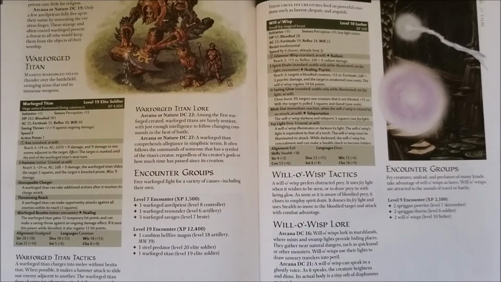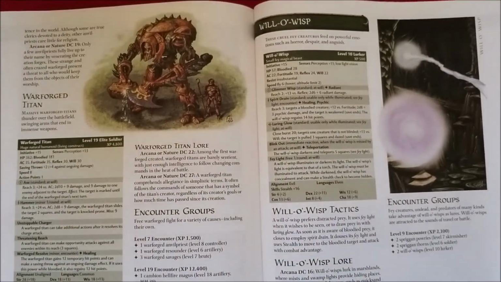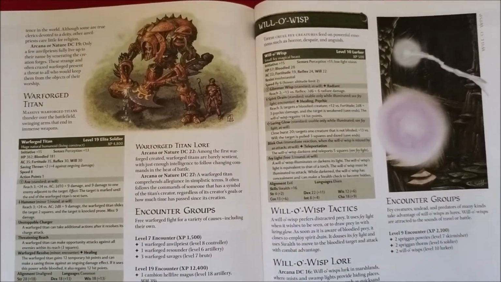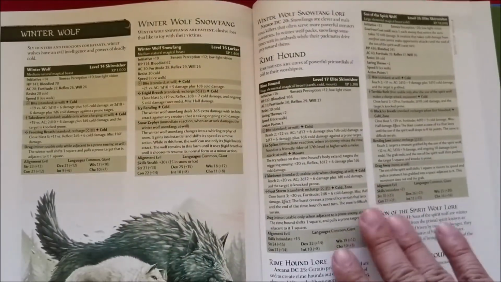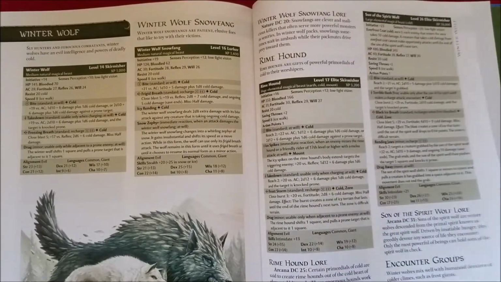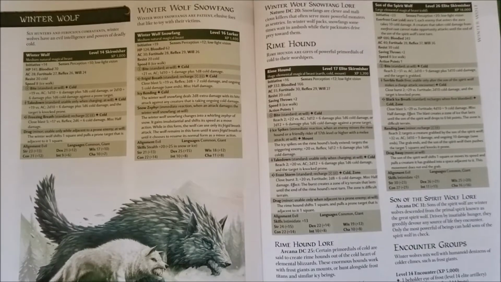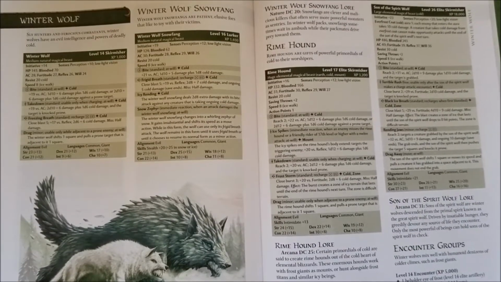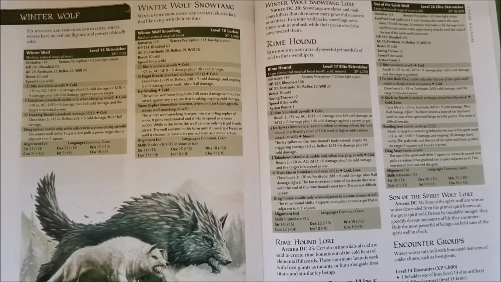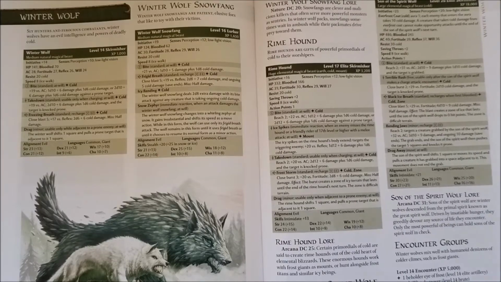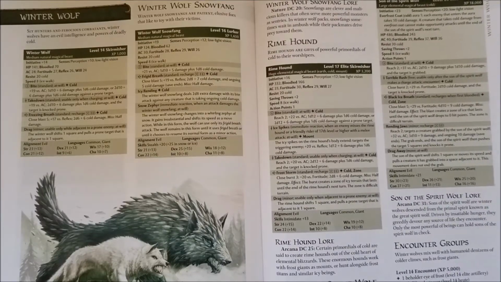We have some Warforged Titans, which I think are really cool. The Will-O-Wisp, which is a creature that's been around forever. Of course, we have Winter Wolves. I have used these in a campaign, and they're fantastic. You can use the Winter Wolf to overwhelm a party really quickly.